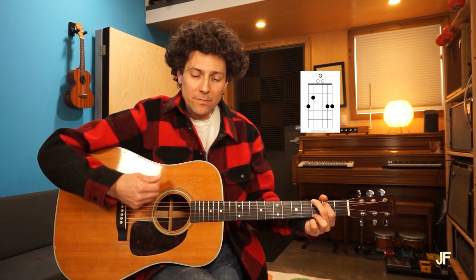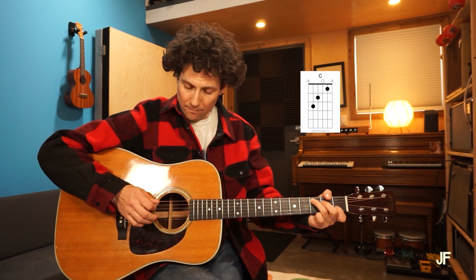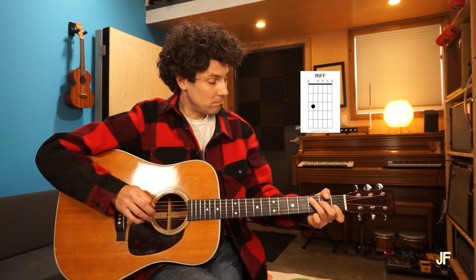Okay, let's look at a strumming pattern that'll work for the whole verse. It goes down, down, up, down, up, down, down, down, up. Down, down, up, down, down, down, up. Down, down, and on this C chord, we've got this little riff, so we just do the down, down.